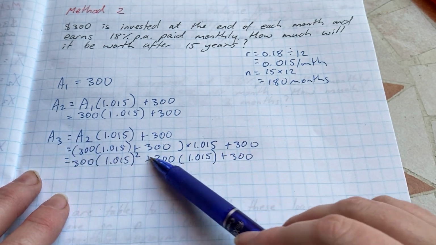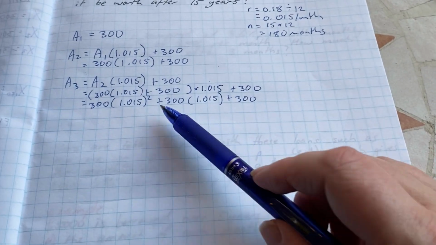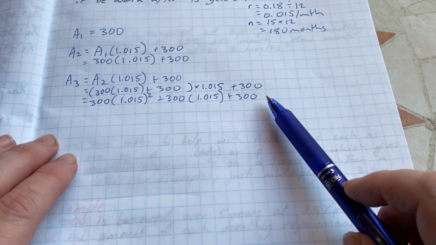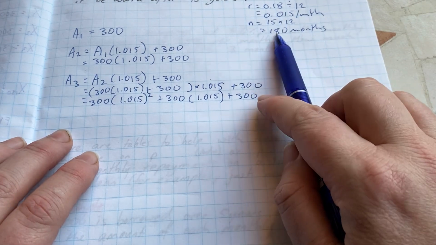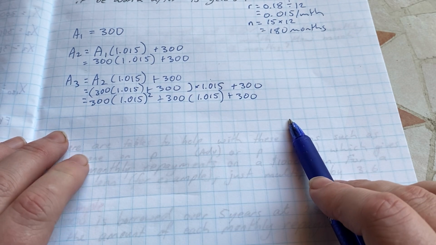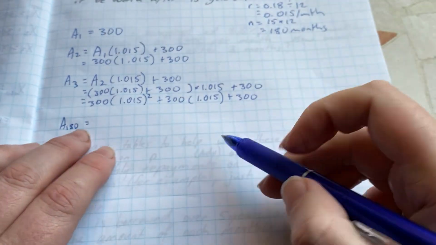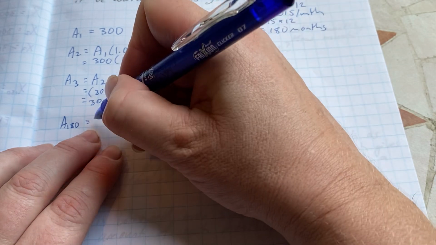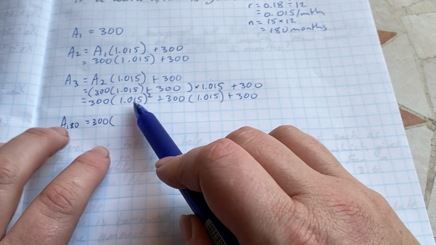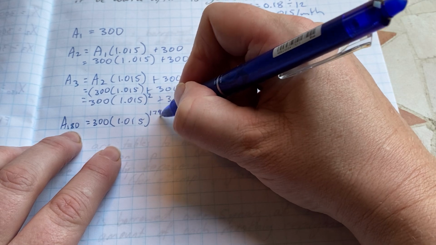Now what we're starting to see here is the building of a geometric series. It's a series because it's got plus signs, not commas. It's geometric because it's got a rate at each one. So our next step is to write a formula for when n equals 180. Now we could write a formula for an, but I'm just going to go straight to writing A180. But we can follow the pattern. So we always have 300 on each term. Our first term, our power is 1 less than this number here. So 1.015 to the power of 179.